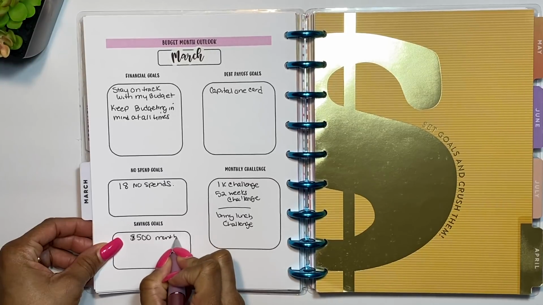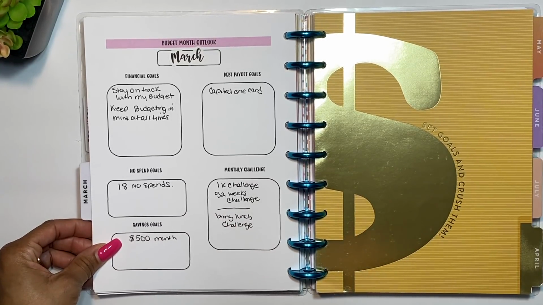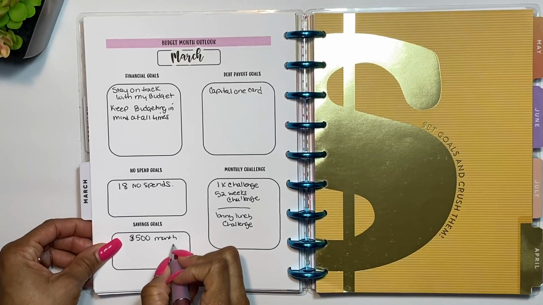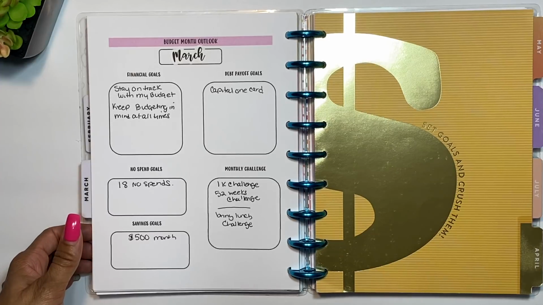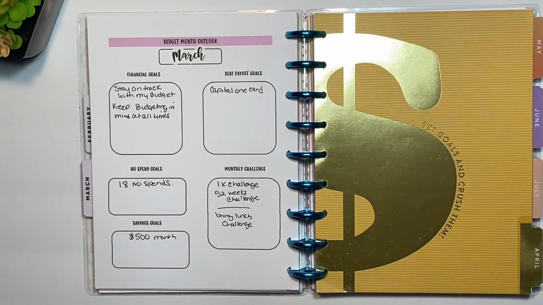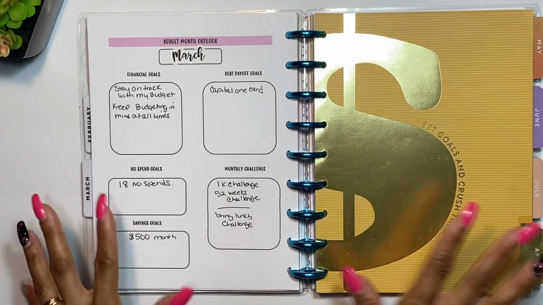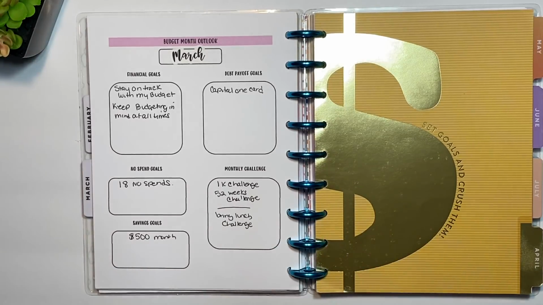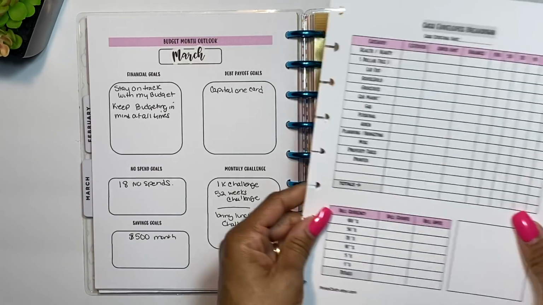I know for some people it may seem like a small goal, but I want to be realistic, and I don't want to stress myself out trying to do extra when it's stressing me out. So I just do whatever I feel is reasonable for my goals. So this is my budget month outlook goal, and I can always go back to check to see how my goal is going.